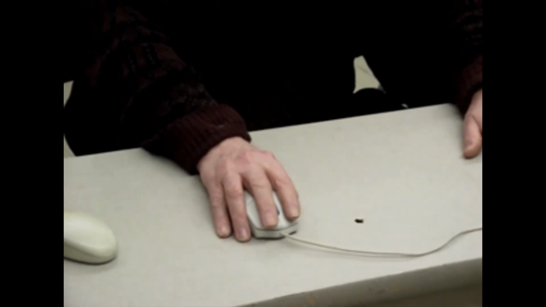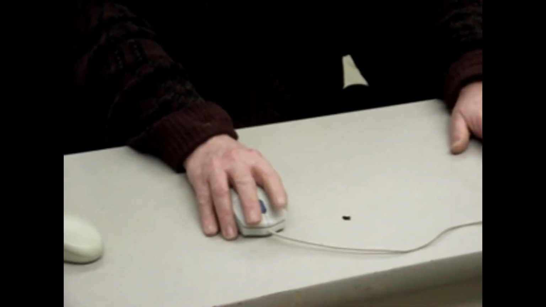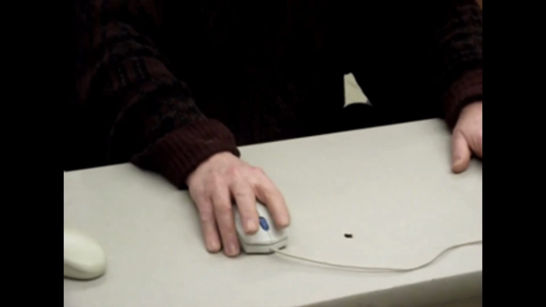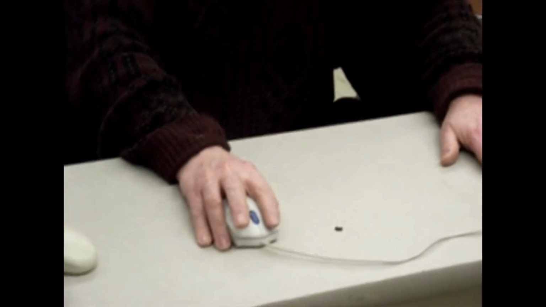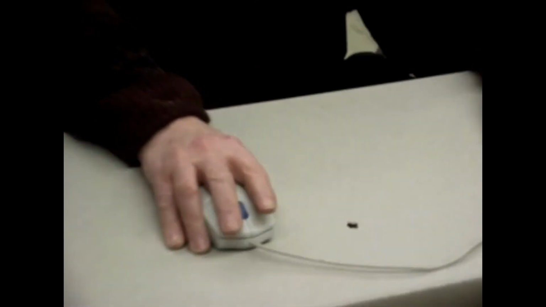And what we're doing is we are resting our pointer finger on the left button. And on the right button, my middle finger is resting on that button.